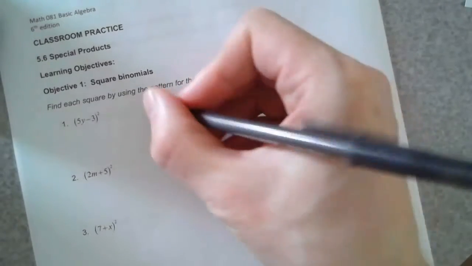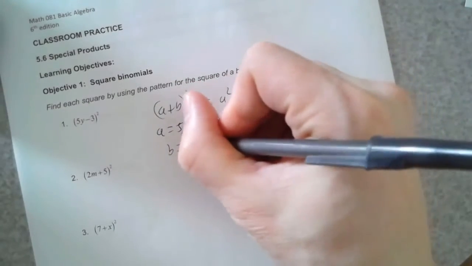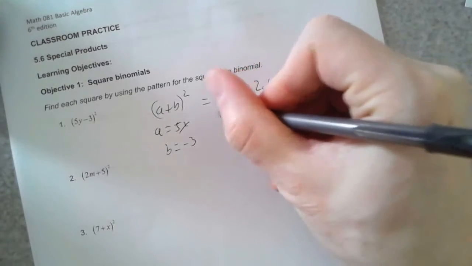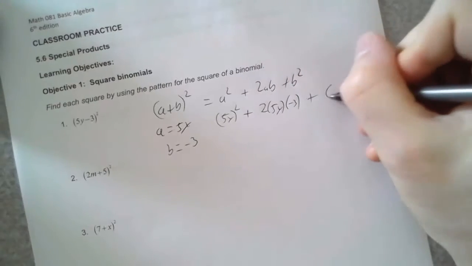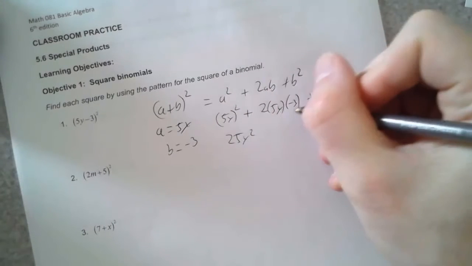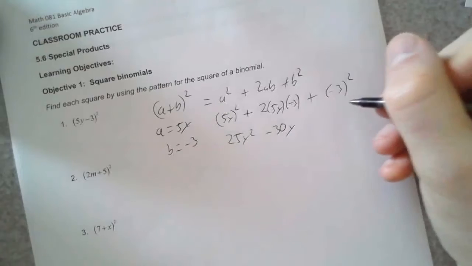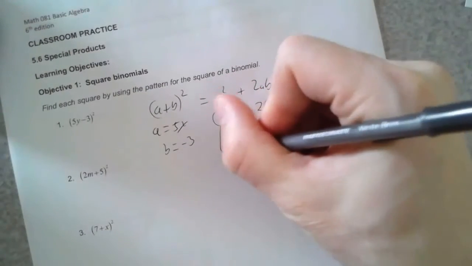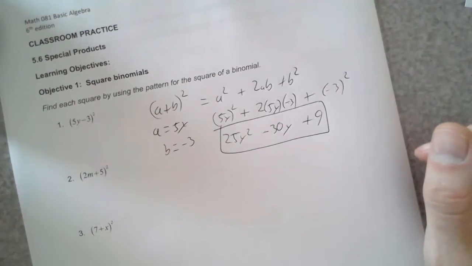So for example, on this problem, our a is 5y, and our b is -3. So a squared would be 5y squared plus 2 times 5y times -3 plus -3 squared, which is 25y squared. 2 times 5 times -3 is -30y, and then -3 squared with the parentheses like it is a +9. So we use the formula to work this out and get that answer.